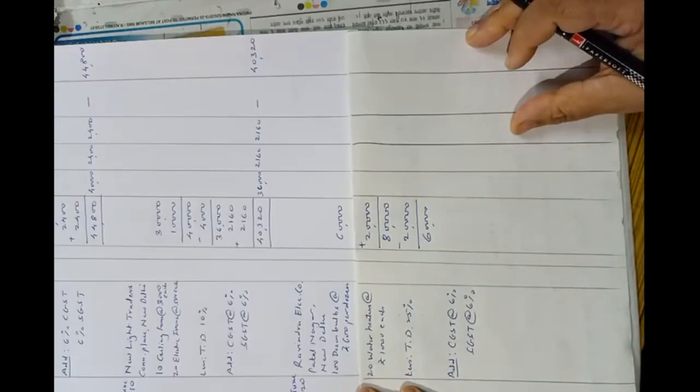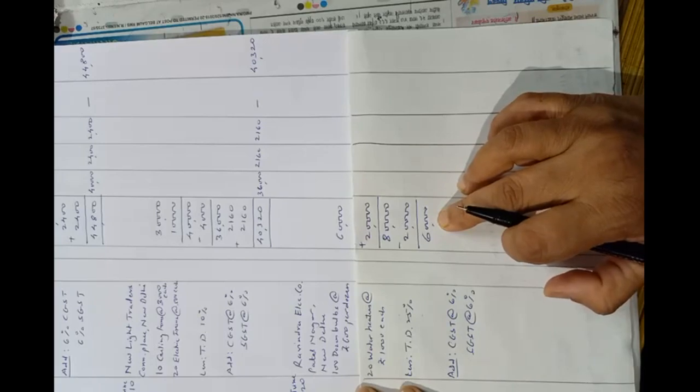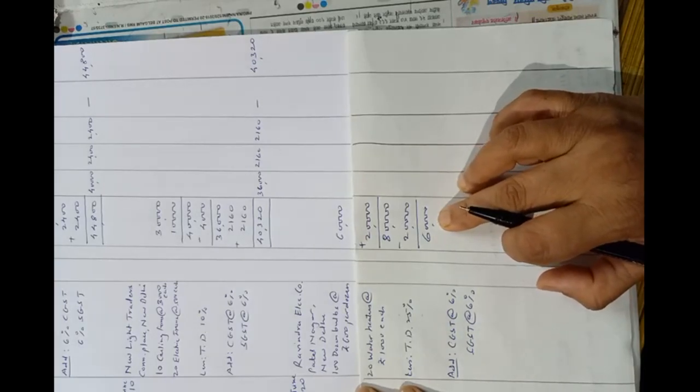Okay, and now we have to add SGST and CGST. So add CGST at 6%, SGST at 6%. 6% of 60,000, so it is 3,600.